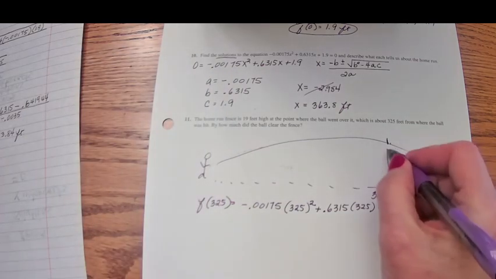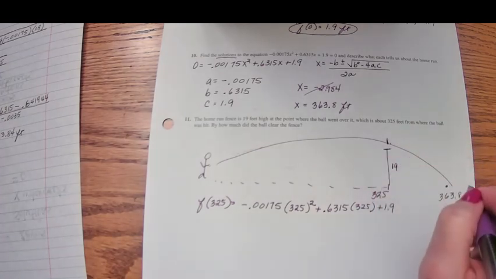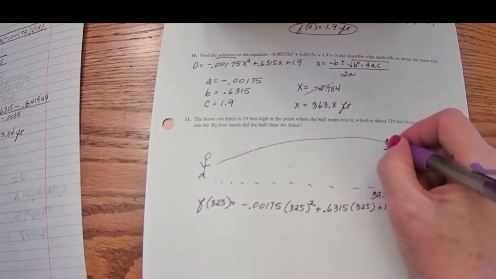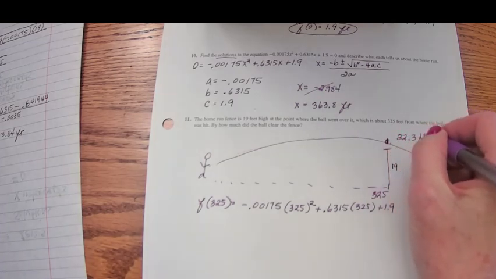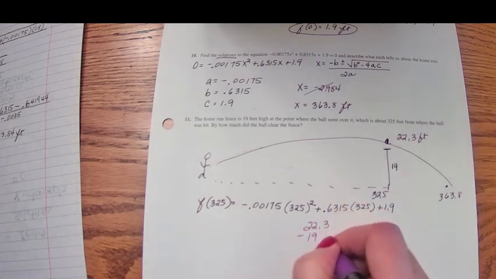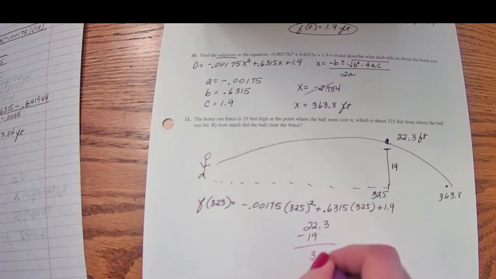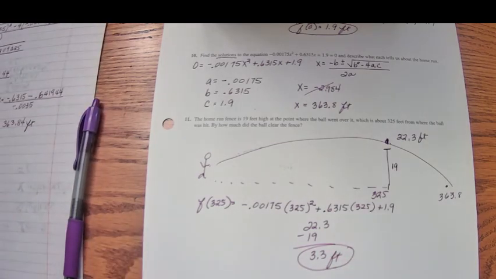Okay, so this fence is 19 feet high, and the ball at that point was at 22.3 feet. So 22.3 minus 19. Basically, it cleared the wall, it cleared the fence by 3.3 feet. But the Cubs won.